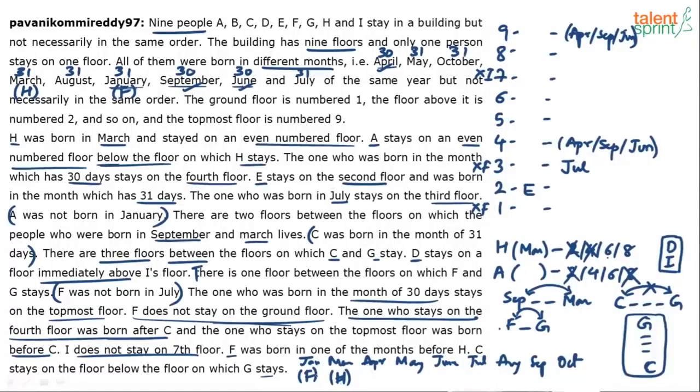Can we say April is after C? No. April here is coming out to be before C. So 4th floor cannot be April, because the 4th floor person was born after C. We cannot take 4th floor for April. Yeah? I mean, knowing the exact month of C will help us, but the point is, one option has been eliminated. It should be September or June.